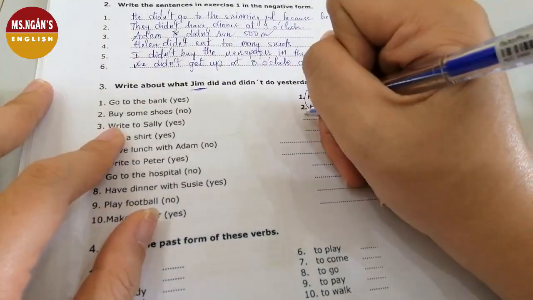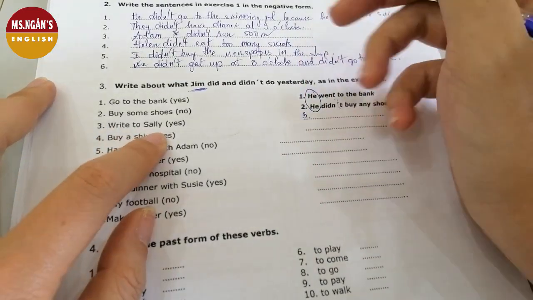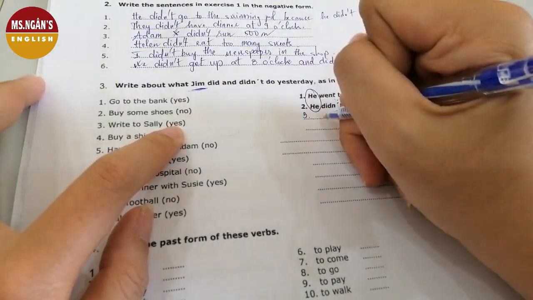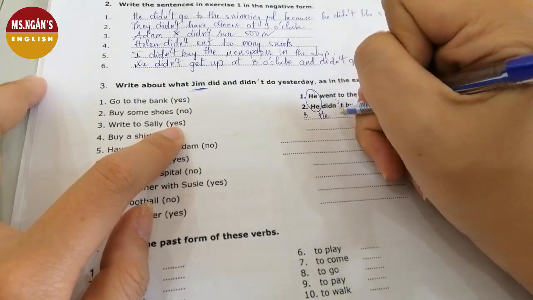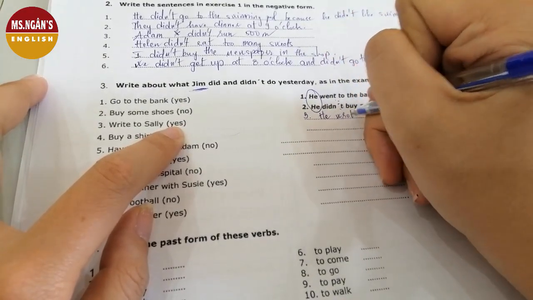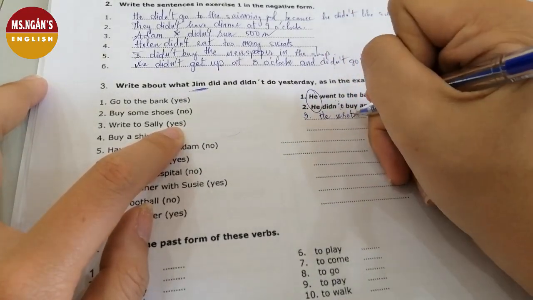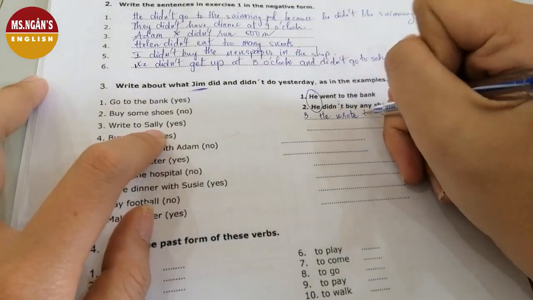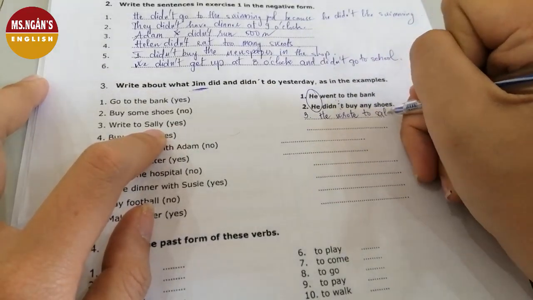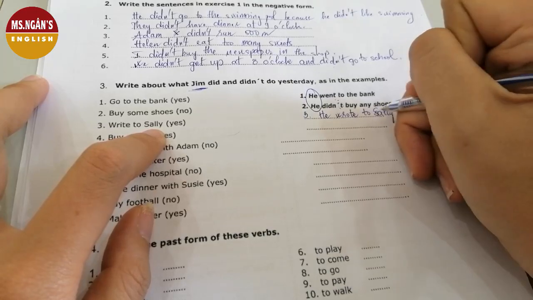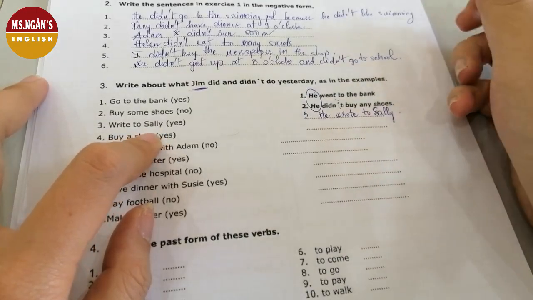So number 3, write the study. So yes, it means he did it. So we have he wrote. Verb 2, right, wrote. He wrote to Sally. That's a name, so we should capitalize it.